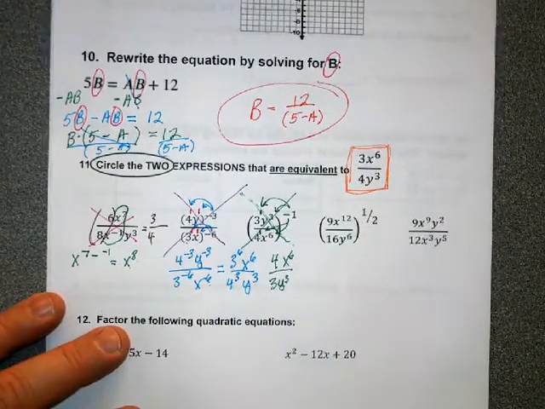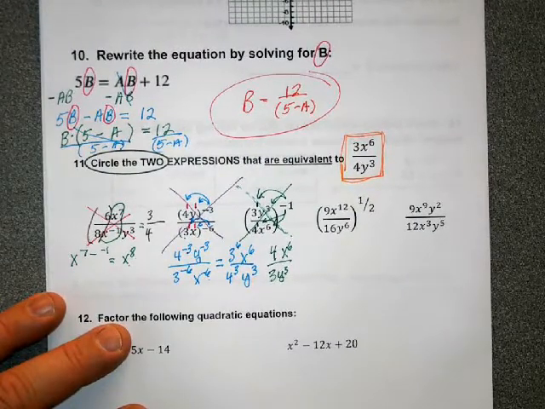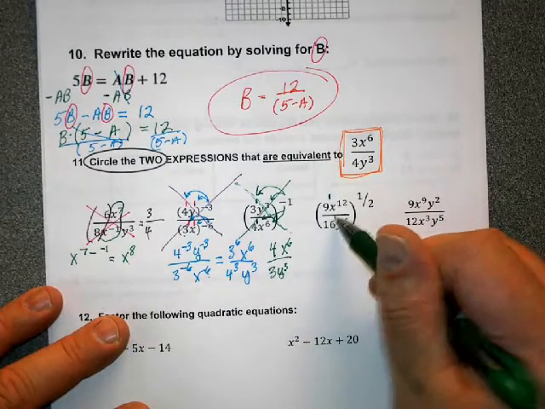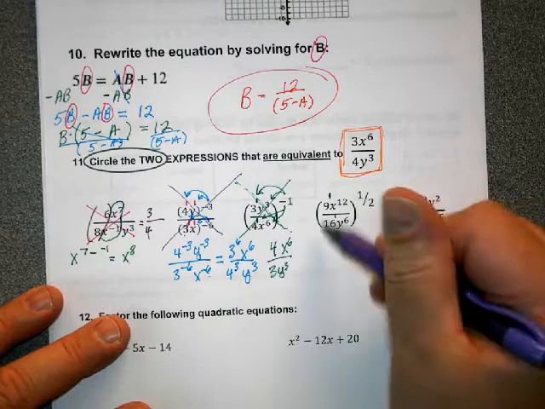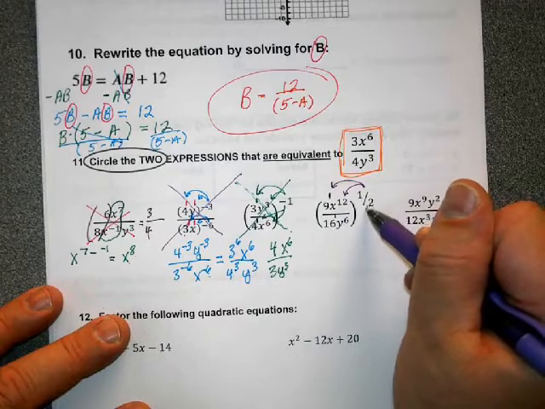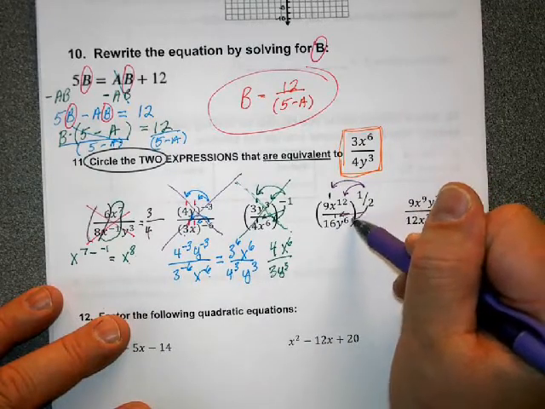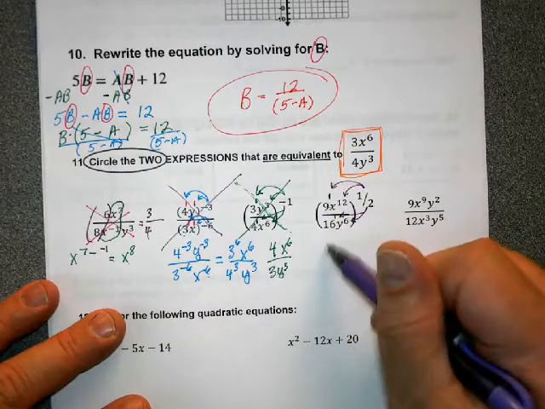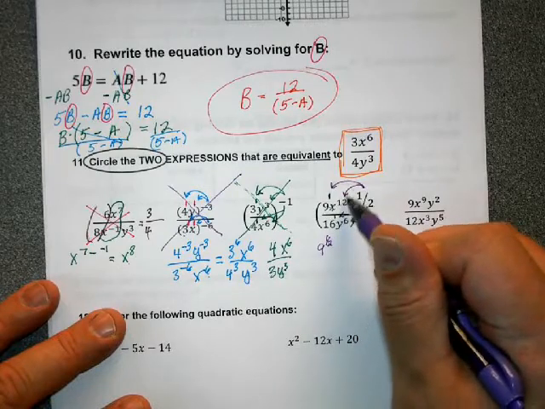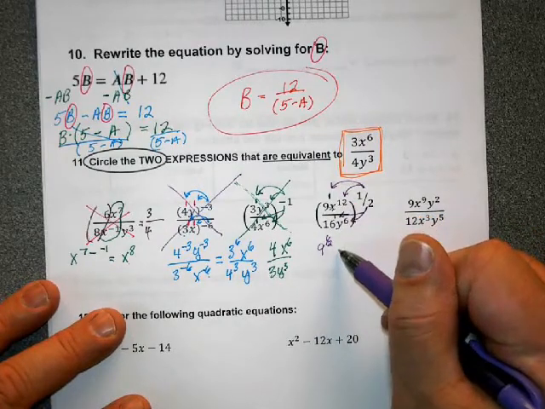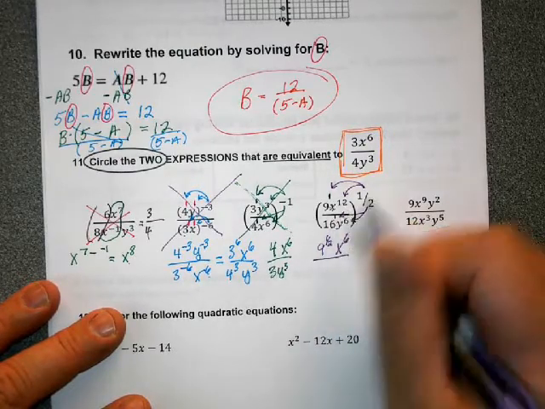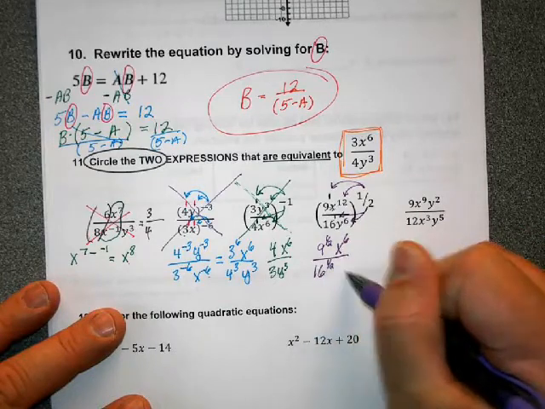Okay, now the next one. Again, we have exponents of 1 there, right? Outside parentheses. Going to have to distribute to each one of those. So I have 9 to the 1 times 1/2 is 9 to the 1/2. X to the 12 times 1/2. Well, what's half of 12? 6. 16 to the 1 times 1/2 is 16 to the 1/2. And then y to the 6, well, what's half of 6?